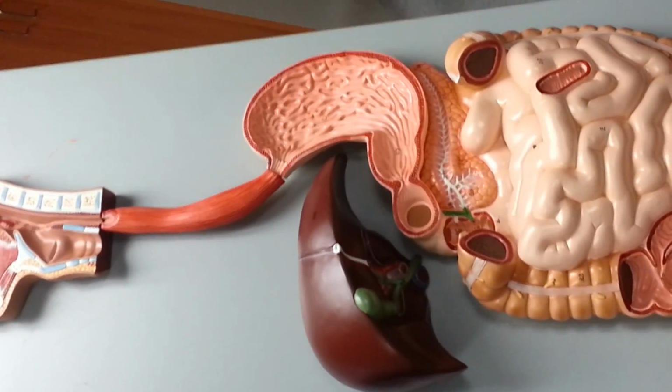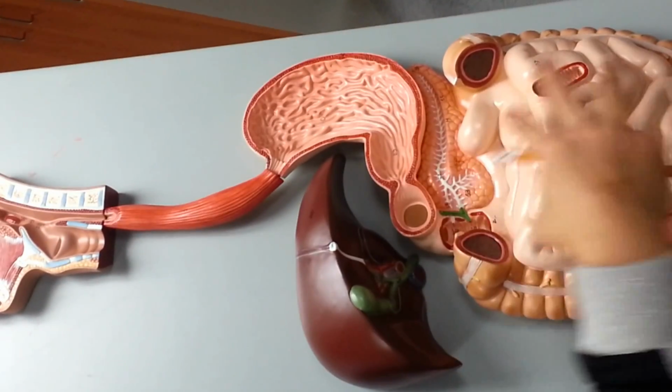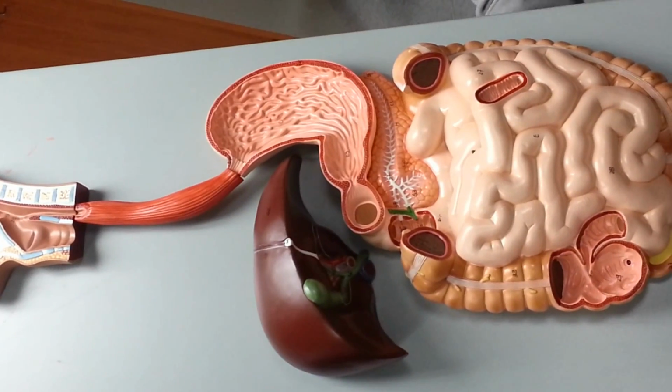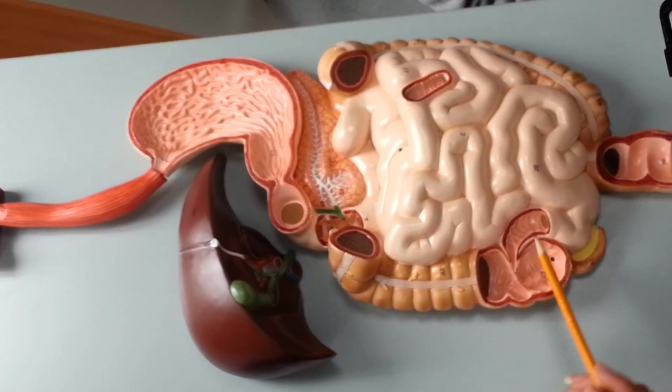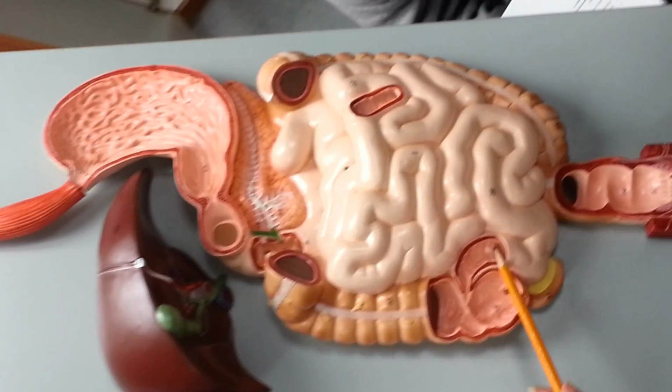The jejunum and ileum you guys can cross off, because it's just an area of the intestines. It's kind of hard to label, so those can be crossed off. The cecum is here.